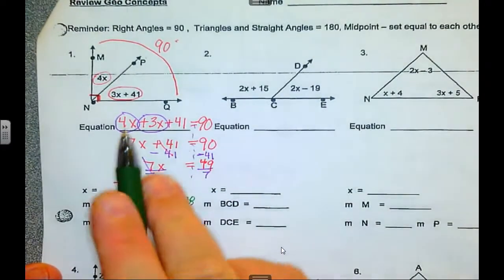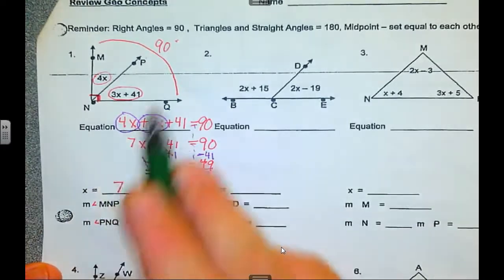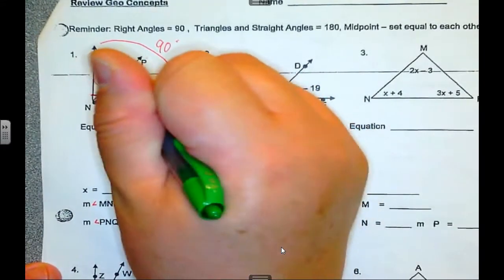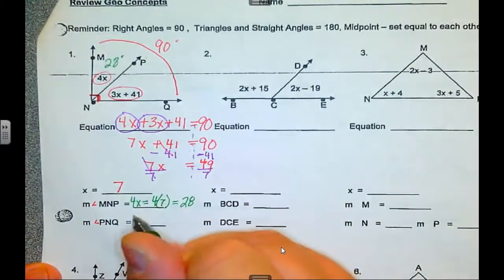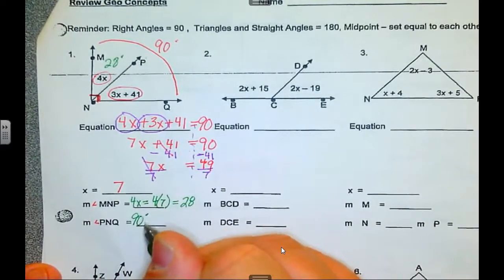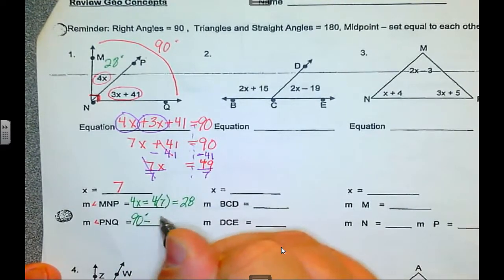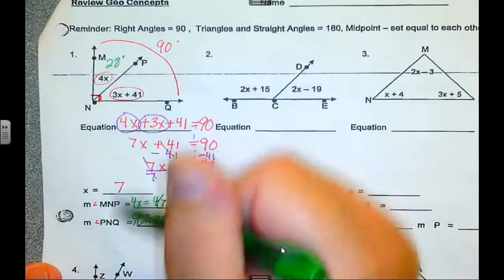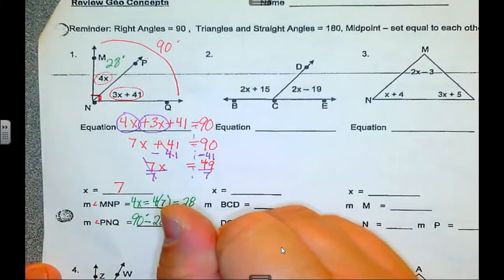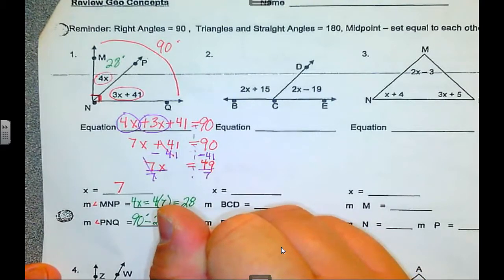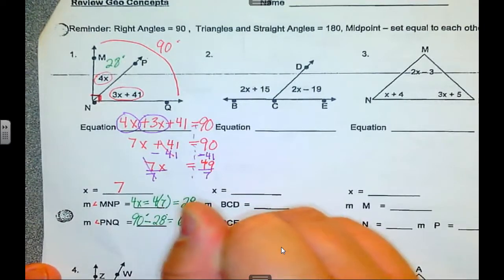Now, instead of doing this whole algebraic thing, I know that this is 28 degrees. I could just take 90 degrees minus 28 degrees, and that's going to give me the measure of angle PNQ, which is, that's right, 62.